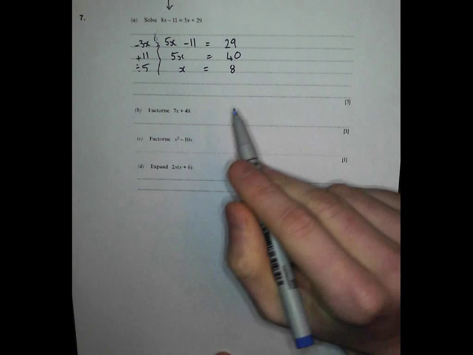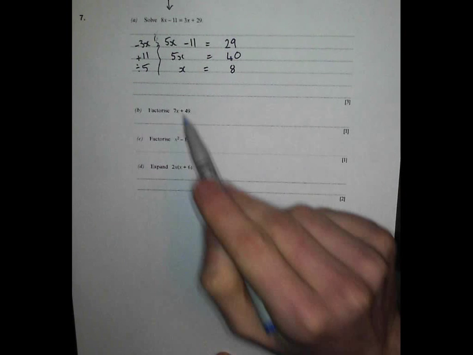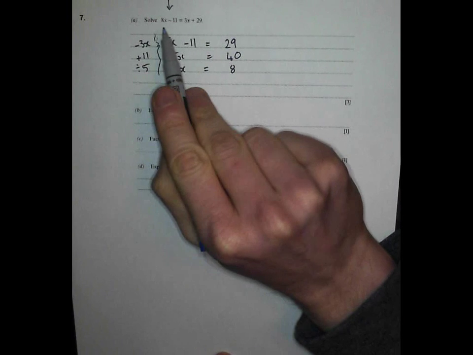And just remember, if you've got a bit of time left in your exam, you can always check whether you're right or not, just by substituting back in. We know x is 8 now. This is saying 8 lots of x. Well, 8 lots of 8, I think, are 64. And if you take 11 off 64, I think you get 53.